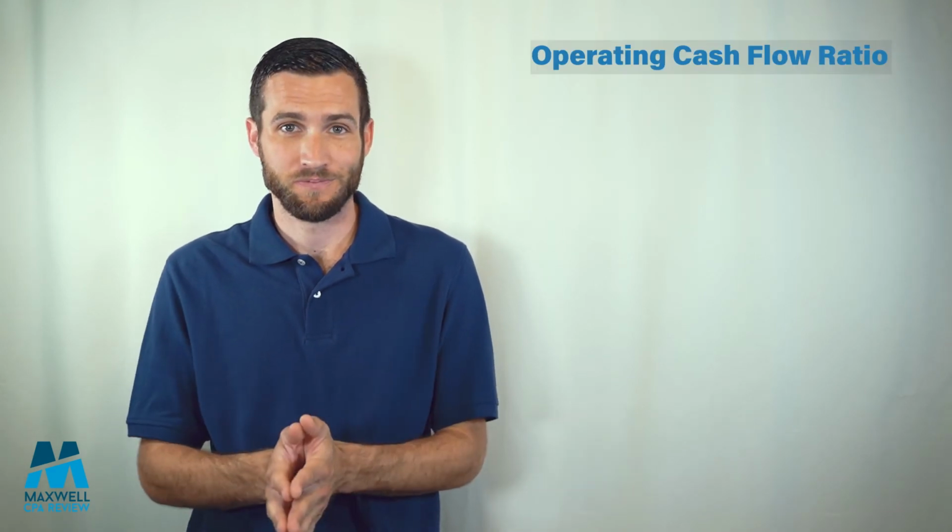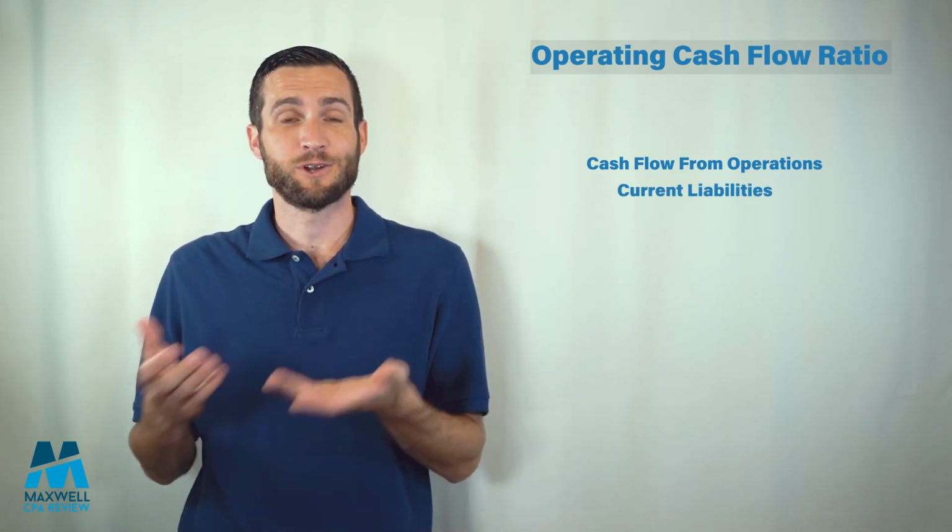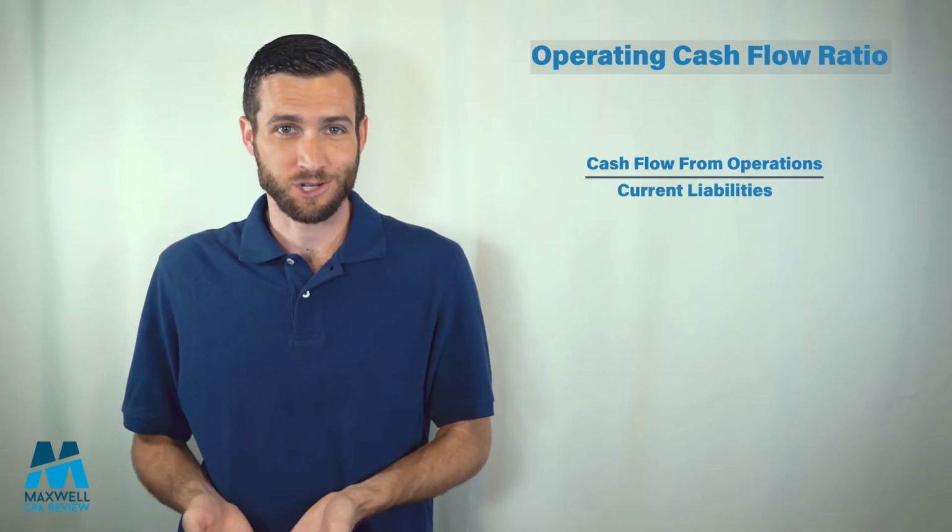So far, we've just been taking numbers from the balance sheet for our ratios, but this next ratio is going to take a number from our statement of cash flows. This is called the operating cash flow ratio. So our numerator is going to be the cash flow from operations, which is simply how much our cash increased or decreased from this year of operations. And then for the denominator, we just have current liabilities, just like we've had for these other ratios.